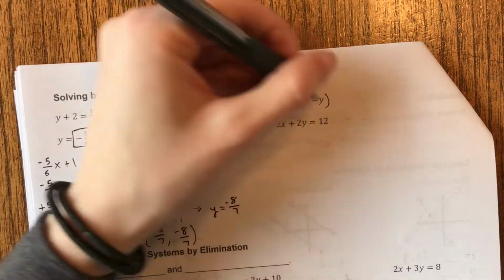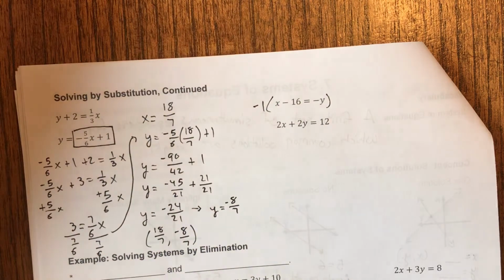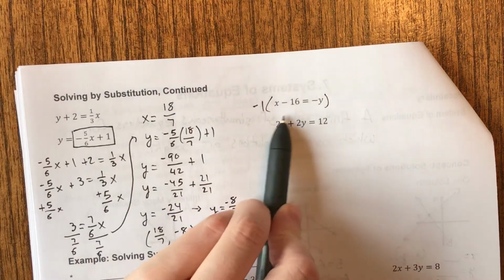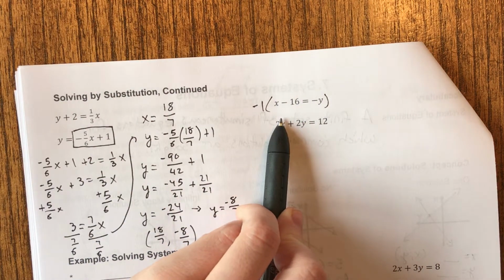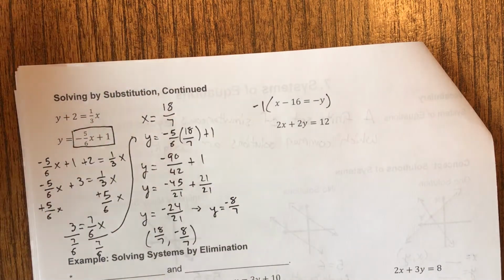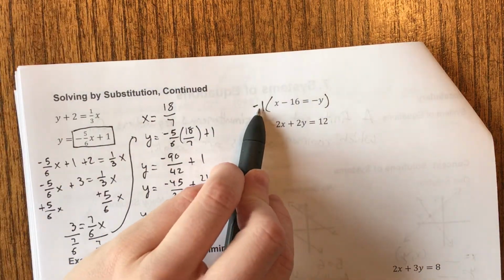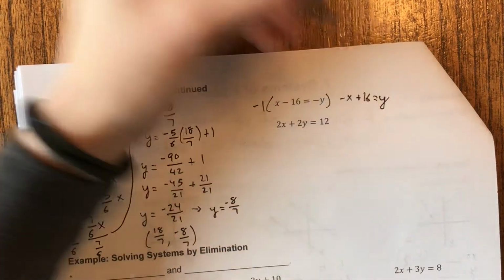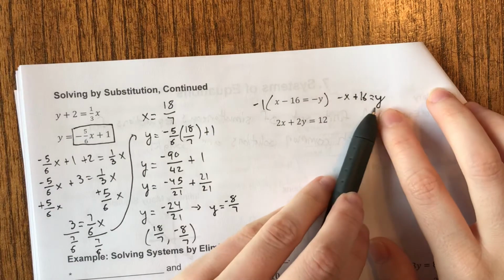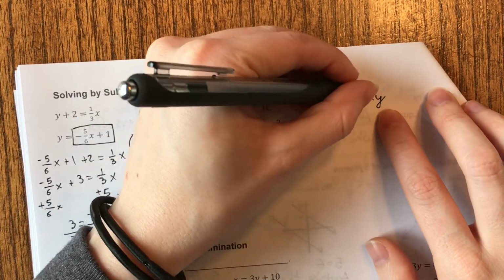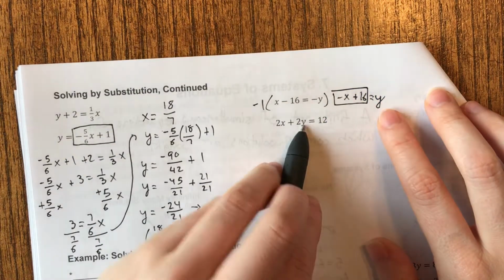So if I take this whole equation and multiply it by negative 1, that's a technique that we don't use very often in substitution, but we can totally use it. Any way that we can manipulate an equation to get what we want will work, because we could also add 16 to both sides. That'd be fine too. So I'm going to multiply by negative 1, and that's going to give me negative x plus 16 equals y. And now I have a lonely variable all on its own. I'm going to substitute negative x plus 16 for y in the other equation.